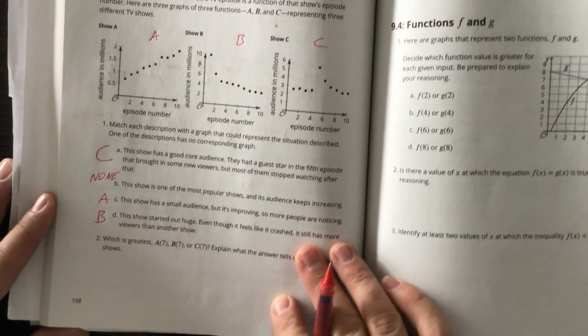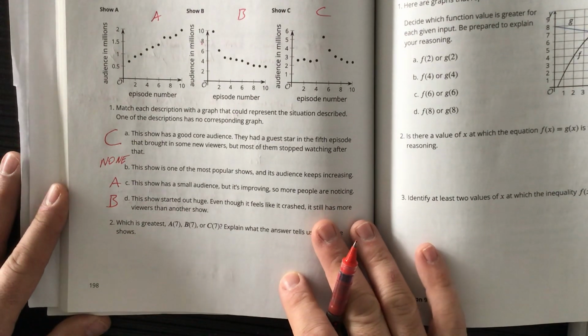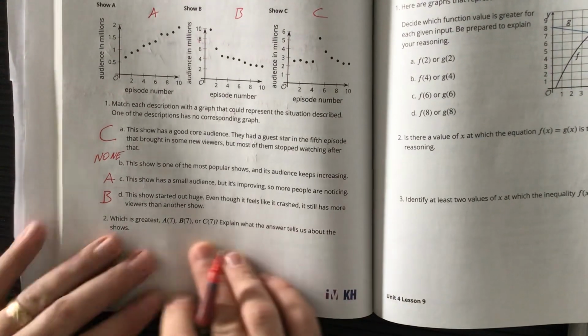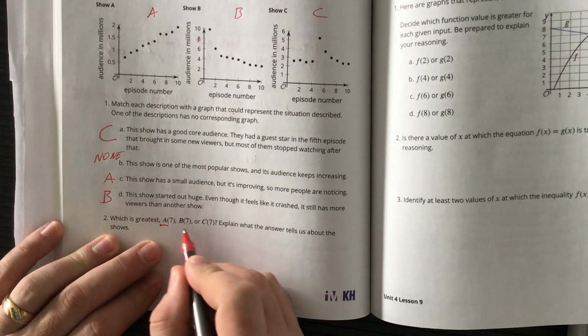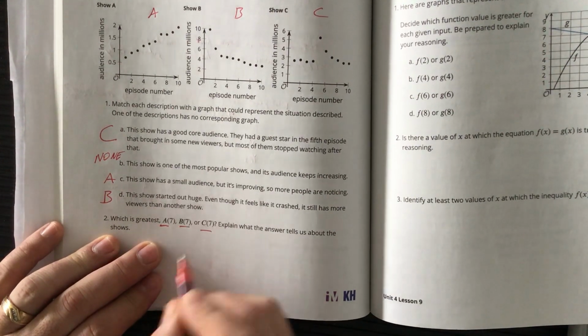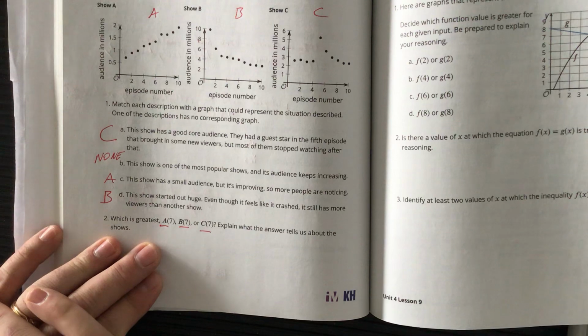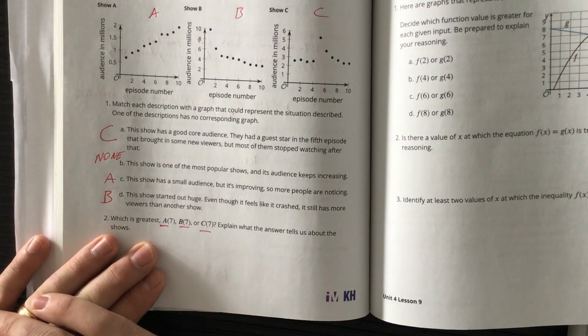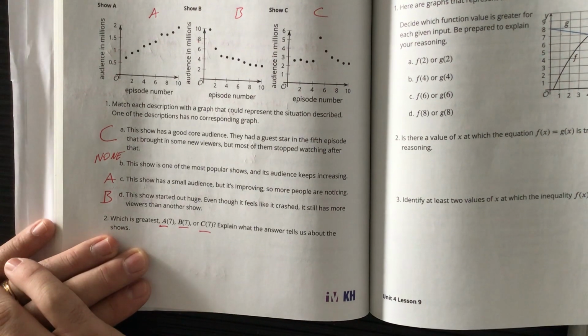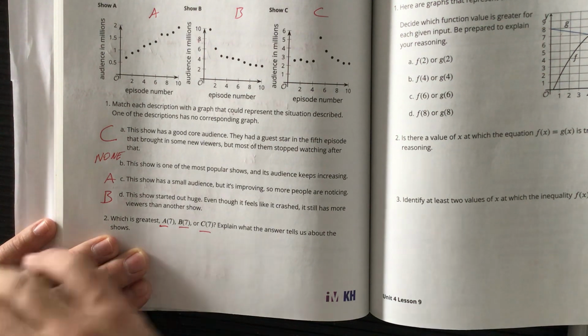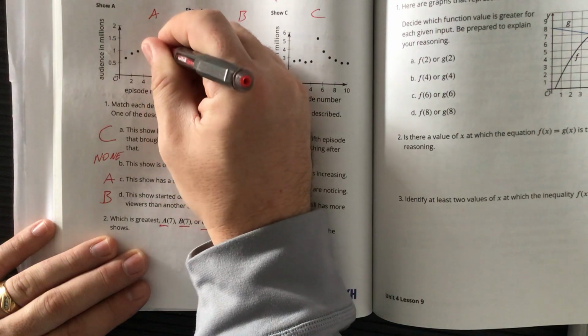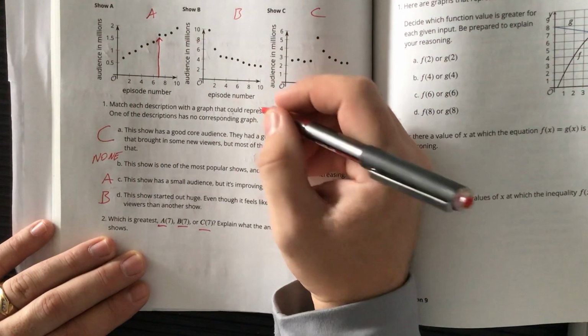So which is greatest? So in episode 7, comparing show A, show B, show C. B. So 7 would be about there.